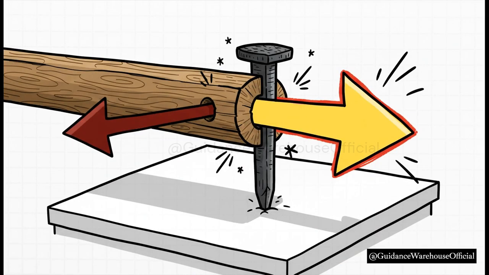That nail is acting as an unbalanced external force. When the disc smashes into the far end, the stick naturally tries to push backward on the nail. But thanks to Newton's third law, every action has an equal and opposite reaction. So the nail actually pushes forward on the stick. And it's this exact forward push from the nail that imparts extra forward momentum to the entire system.